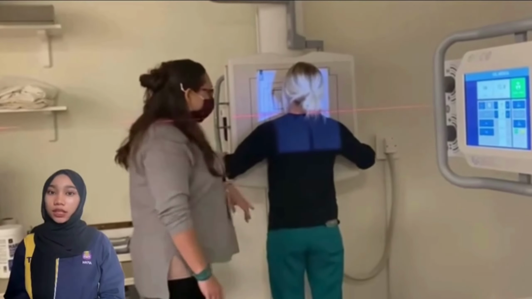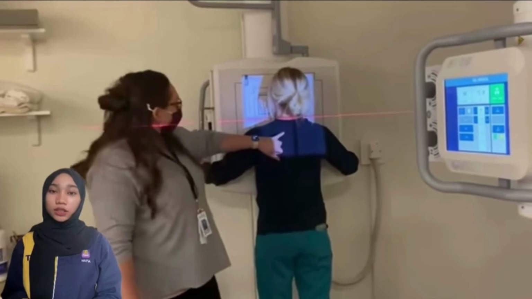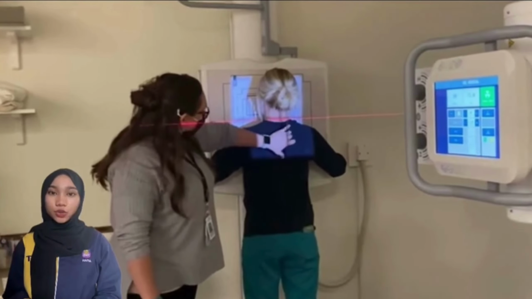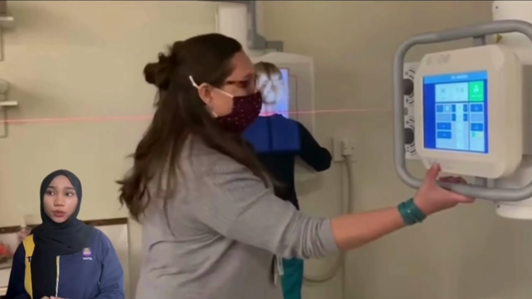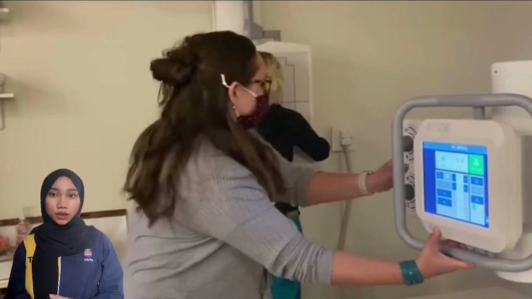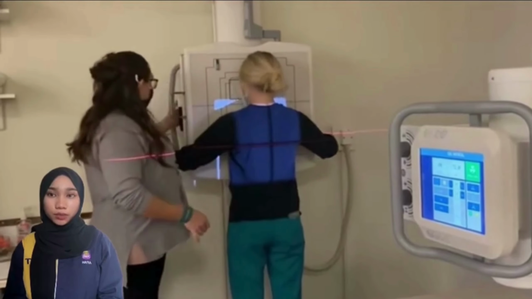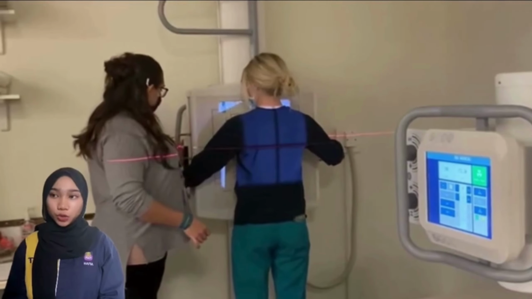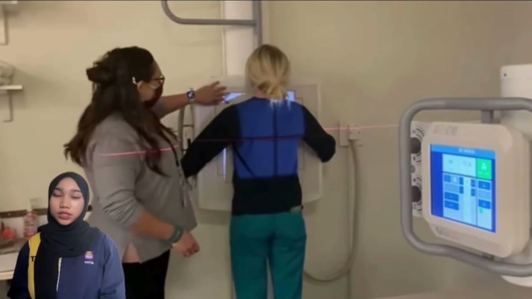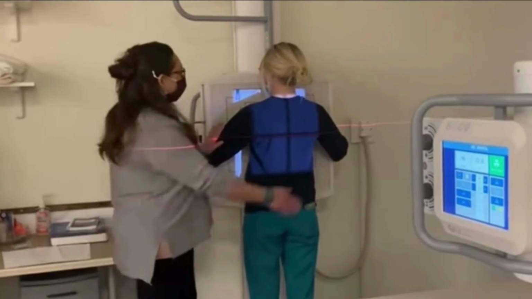The second challenge is that it requires technologists with proper training and adherence to protocol. This is crucial for obtaining accurate images and reducing errors. This is because balancing the need for high-quality images with minimizing radiation exposure can be quite challenging. Therefore, it really requires skill and experience.